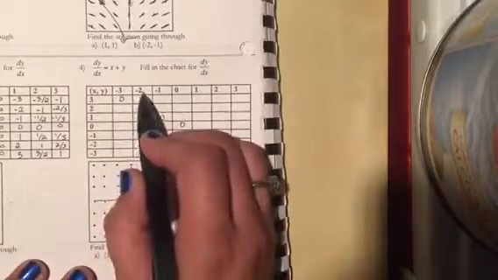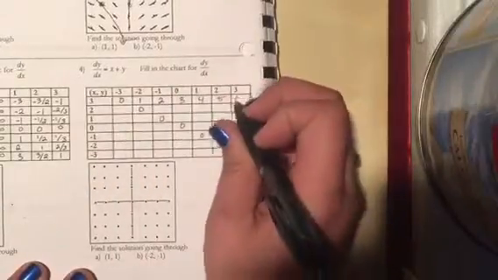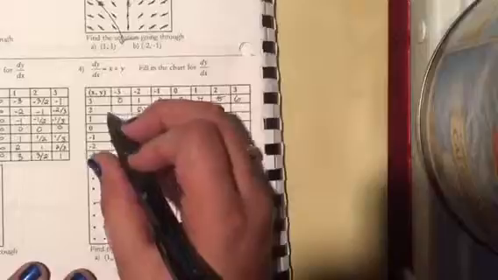Okay, so then look what's going to happen. If I do 3 plus -2, that is 1. 3 plus -1 is 2. 3 plus 0 is 3. 3 plus 1 is 4. 3 plus 2 is 5. 3 plus 3 is 6. Okay, let's go from here.